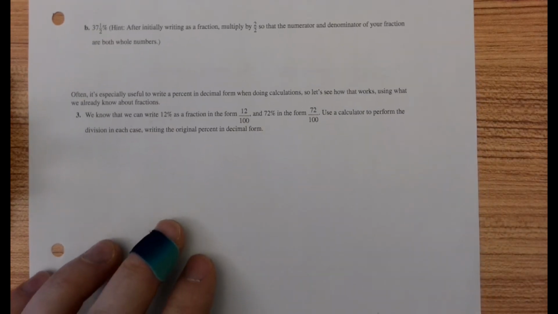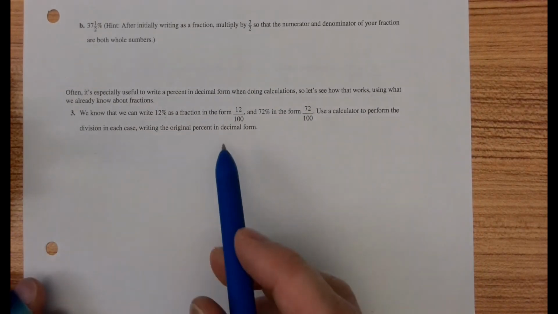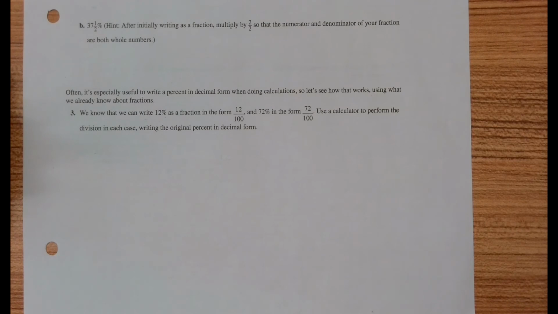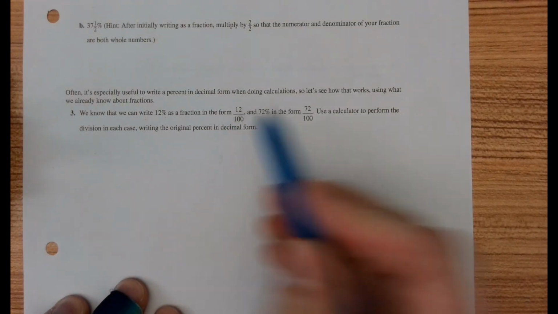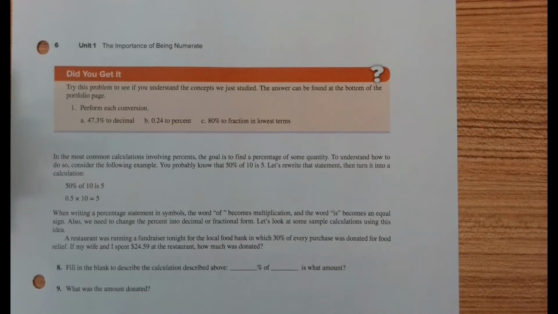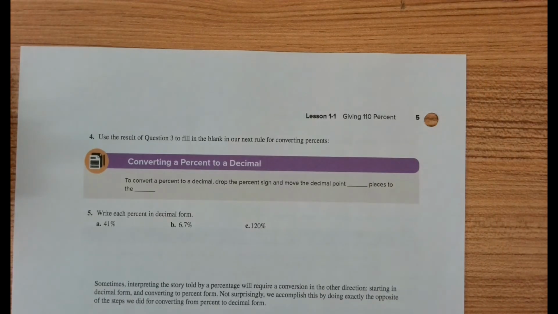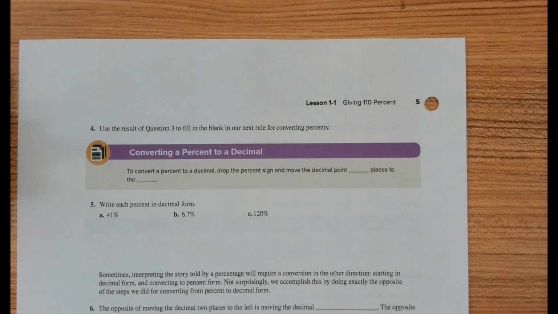So number 3, I'm going to let you all do that on your own. He's just having you figure out how does the calculator spit that out in decimal form. Hopefully we're getting that. Note it's going to be 0.12 and 0.72. Moving on to page 6. Here he's asking you to fill in. Let's get to page 5. So on page 5, we've got, hey, can you just write these in decimal form real fast?